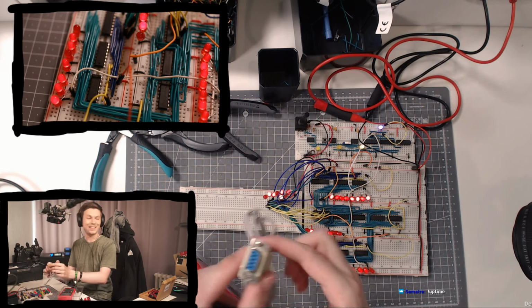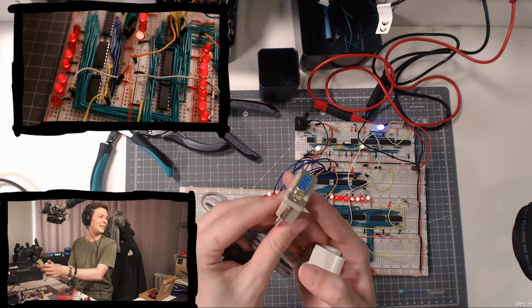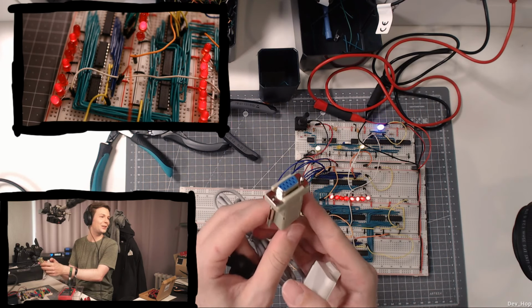Oh my gosh, look at that. Do the kids in chat still remember this kind of connector?